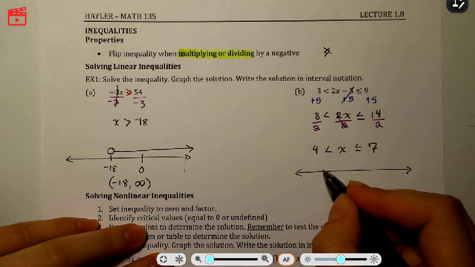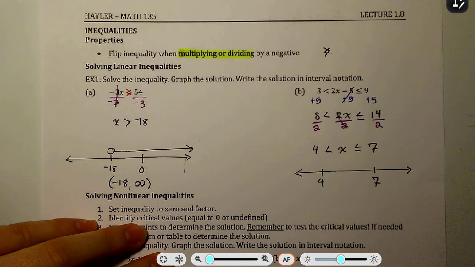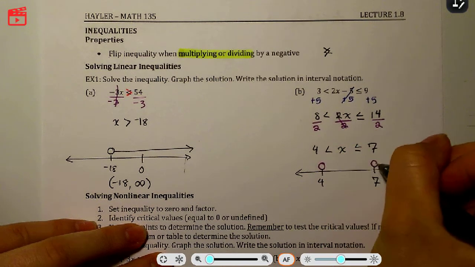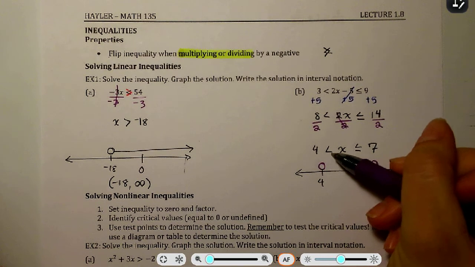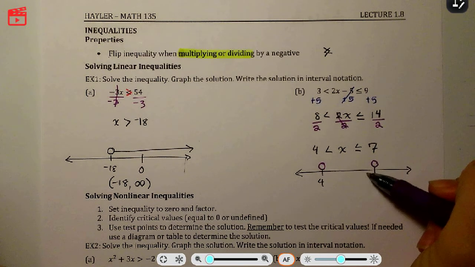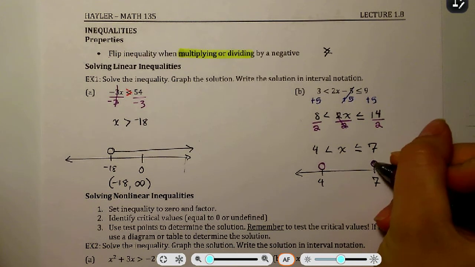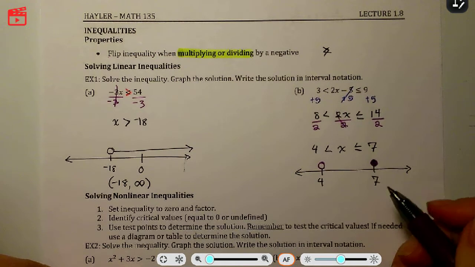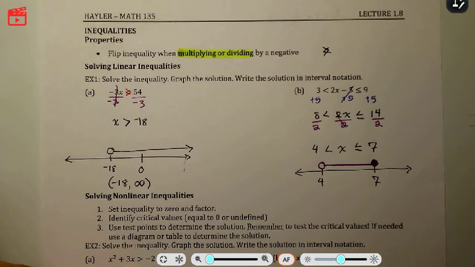My points are 4 and 7. So I have my bubbles on my points. Do I include 4? No, I don't include 4. We don't have the equal sign. Do I include 7? Yes, I do include 7 because we have the equal to sign. So let's bubble in the 7 value right there. And then our x value is in between these two, so we'll go ahead and draw a line in between the two. And there's my graph.